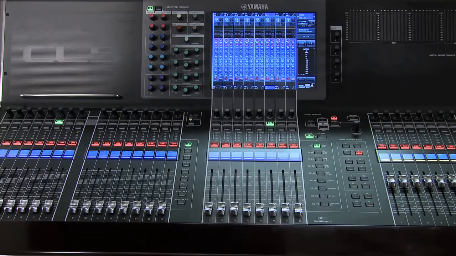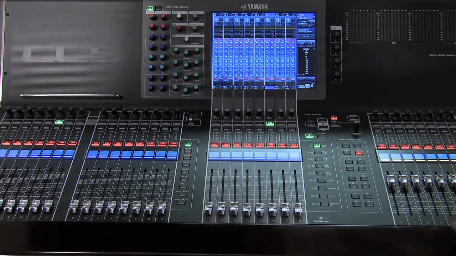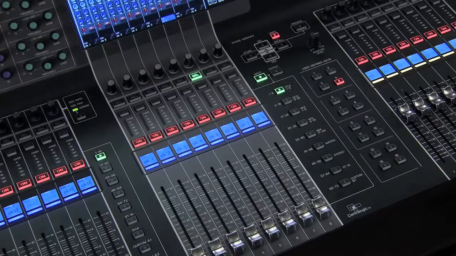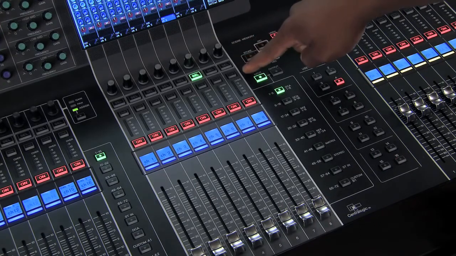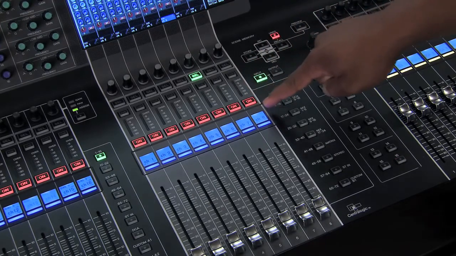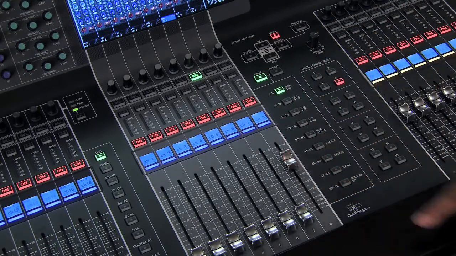Your Centralogic section is the heart of the CL series mixing system. Within the Centralogic section, you have your selected channel area, your display, and your user-defined knobs. Beneath the touchscreen display are your Centralogic mixing faders. Each one of those faders has a multifunction encoder, a select button, a cue button, your input meter, your on-off button, channel name display, color bar, and 100mm motorized fader.